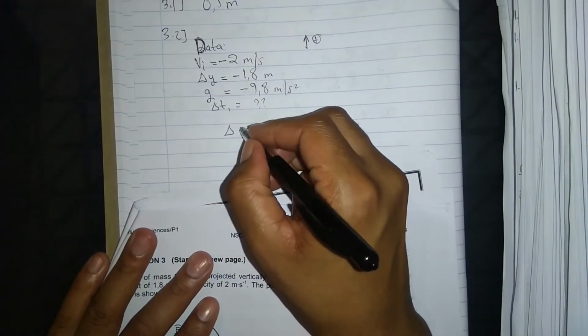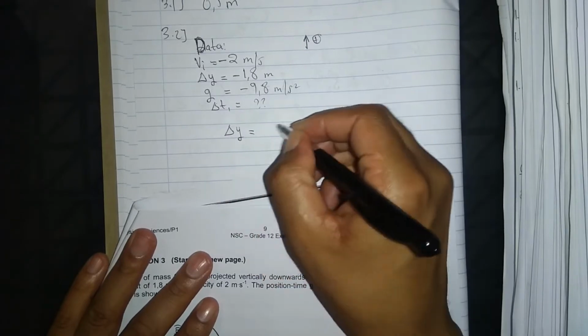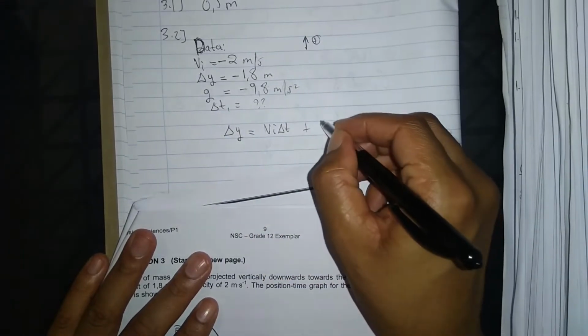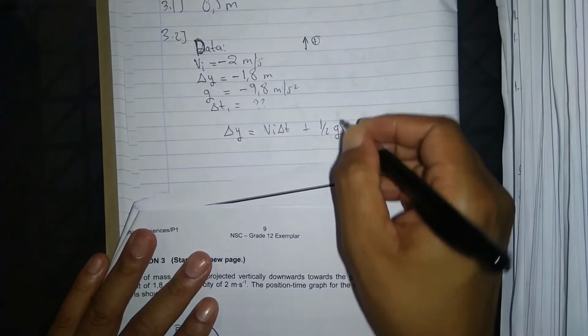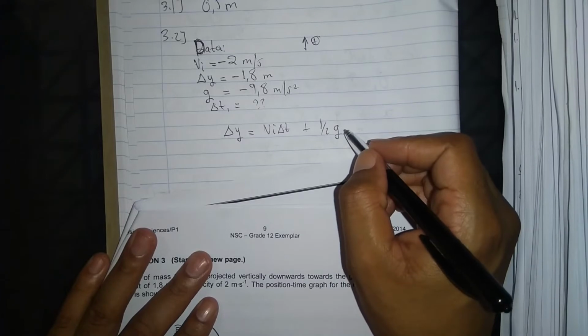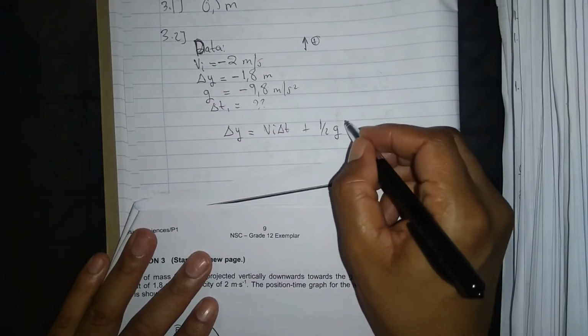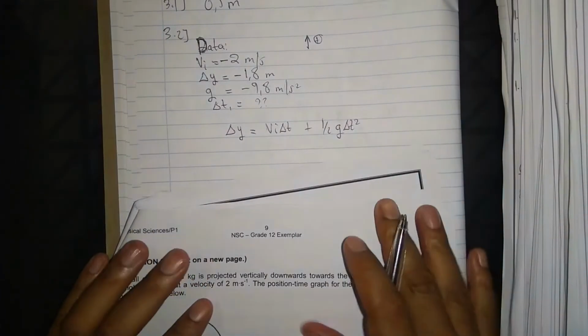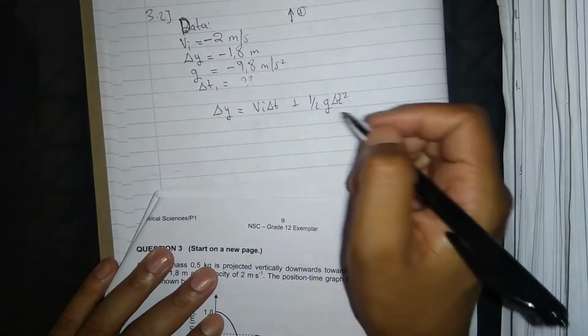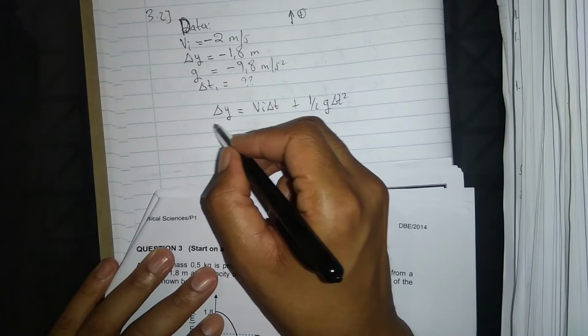This one: delta y is equal to v initial times delta t plus half gravitational acceleration, or you can use a. Now let's calculate for delta t. So we have a quadratic equation.